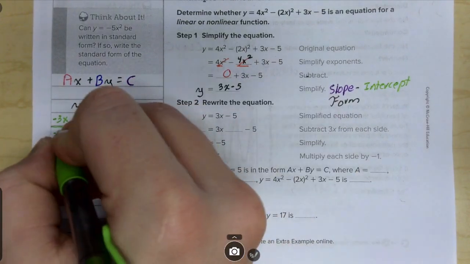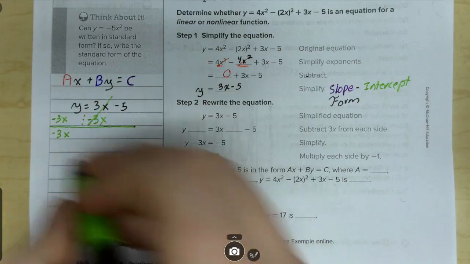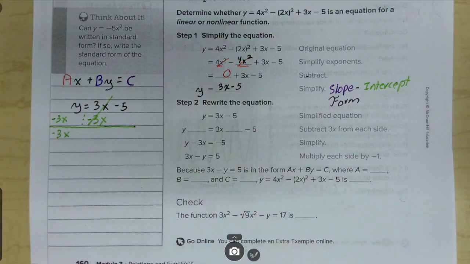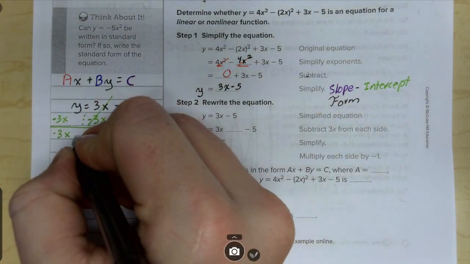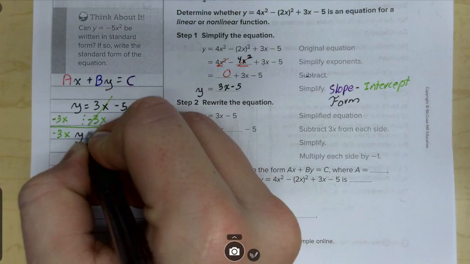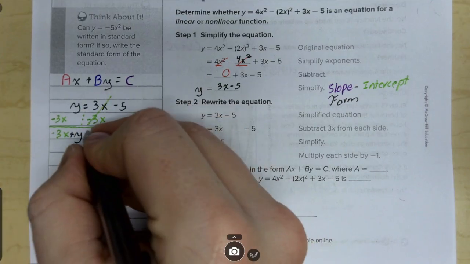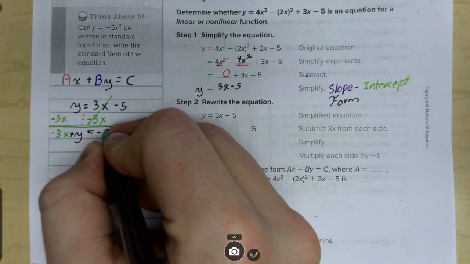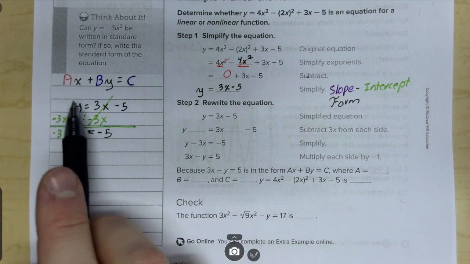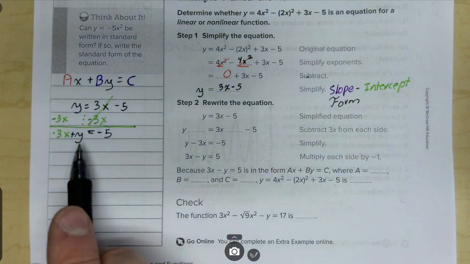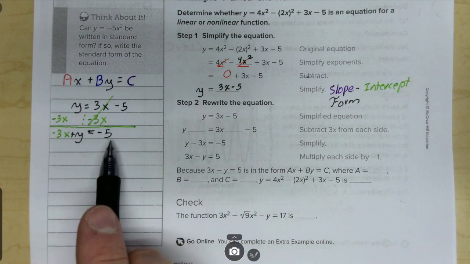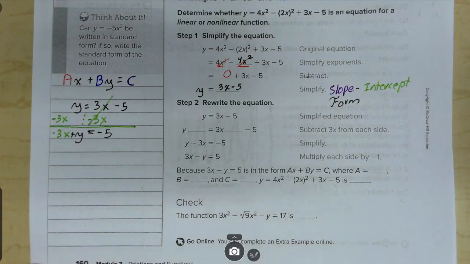Cancel. Negative 3x plus y, because it's a positive y, equals -5. All right, my x is now in the right position. My y is in the right position, and I have a -5 here. Now, I need to make this positive.